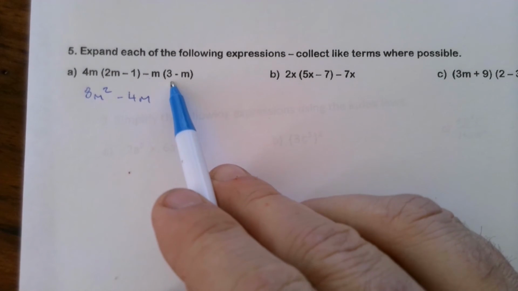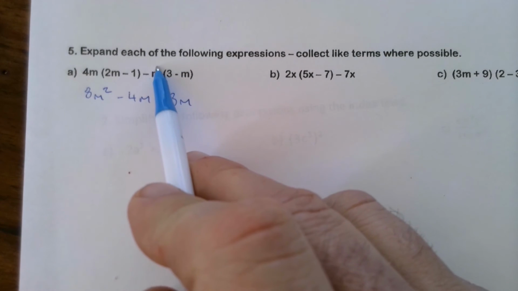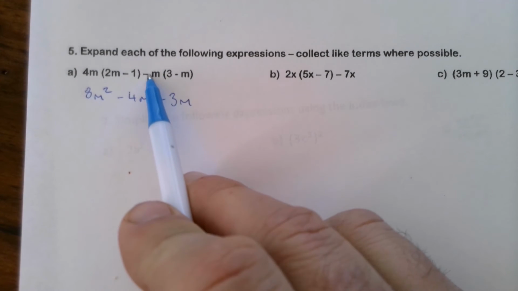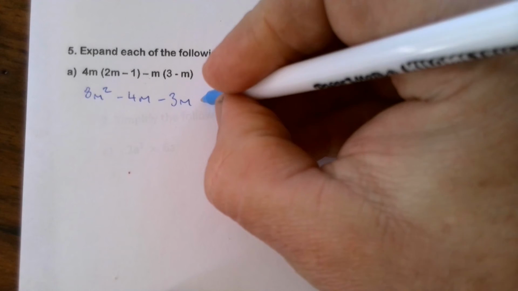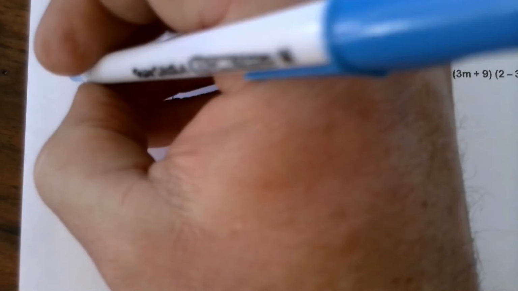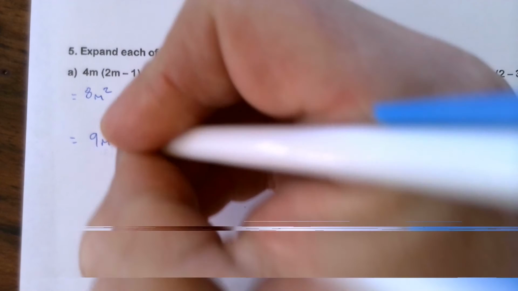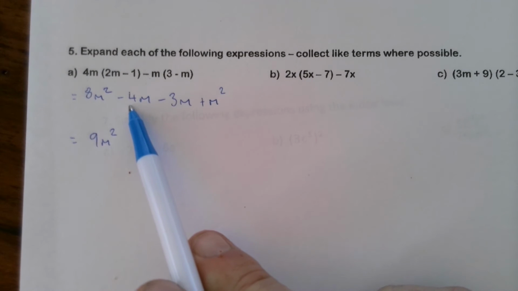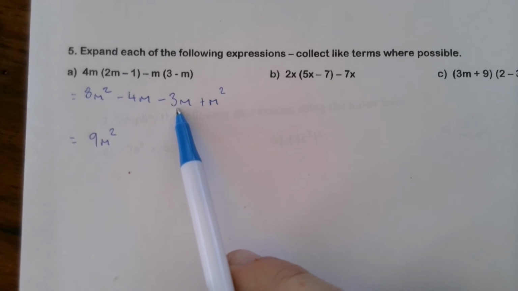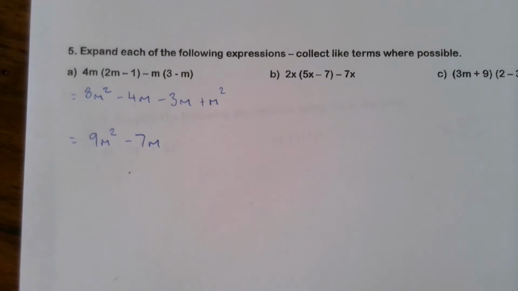Negative 1m times 3 makes negative 3m. Don't forget that negative stays with that term, okay? Negative m times negative m makes positive m squared. Now we're going to collect our like terms. So I've got 8m squareds and another one, making 9m squareds. I've got negative 4m's and negative 3m's, so I've got negative 7m's altogether.